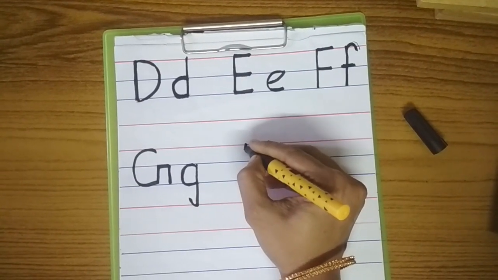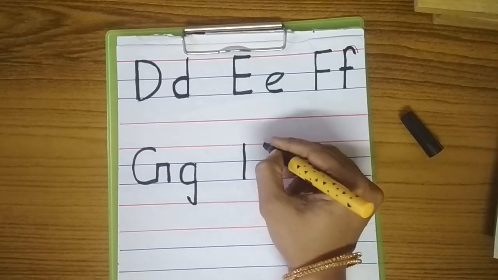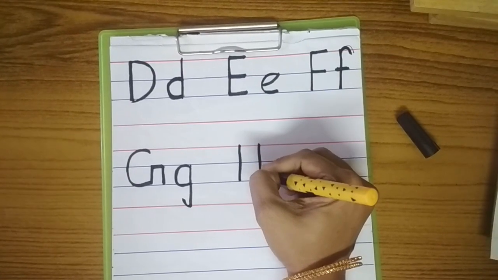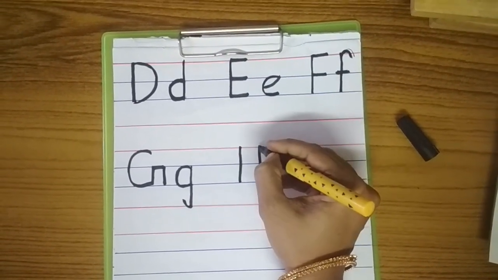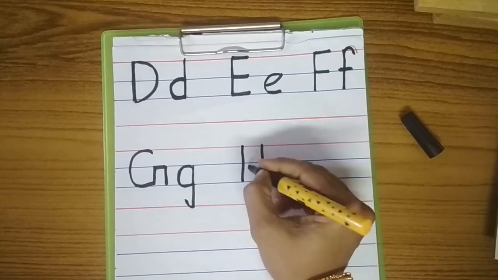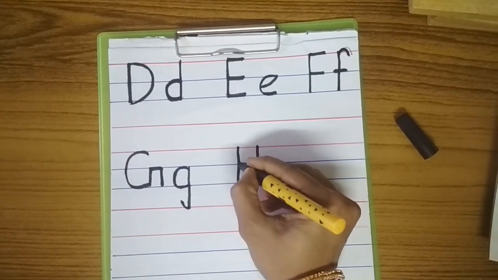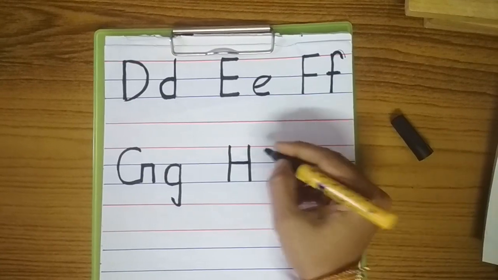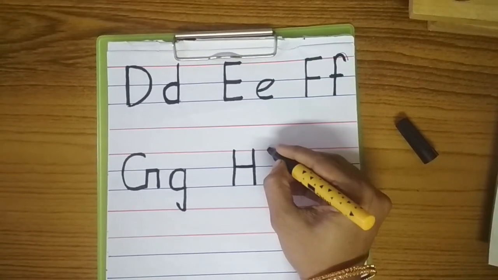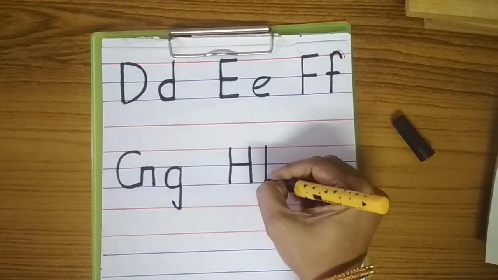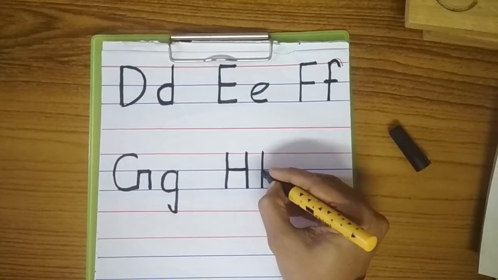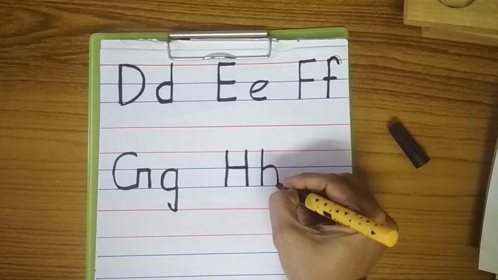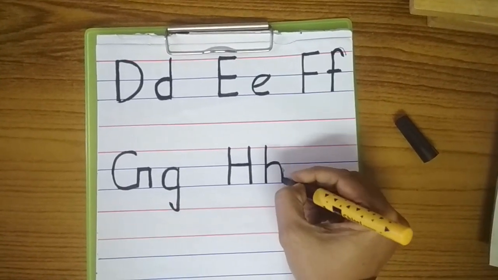Let's come to H. A standing line from top to bottom, another standing line from top to the second middle line, and a sleeping line joining both. Small h is a standing line from top till the second middle line. And from the middle, a curve like this.